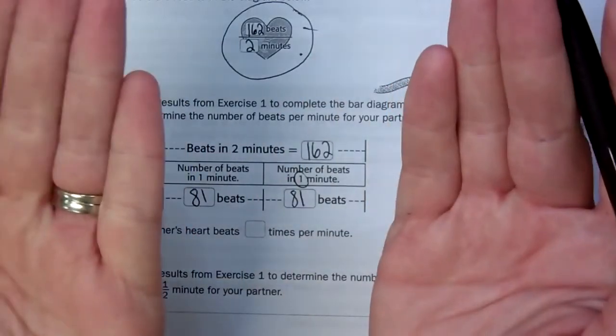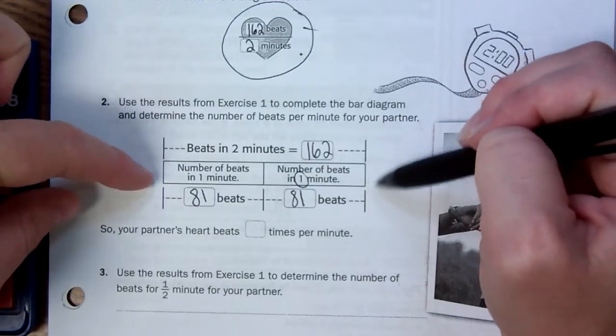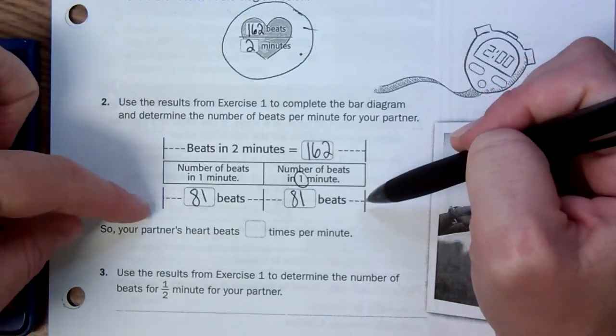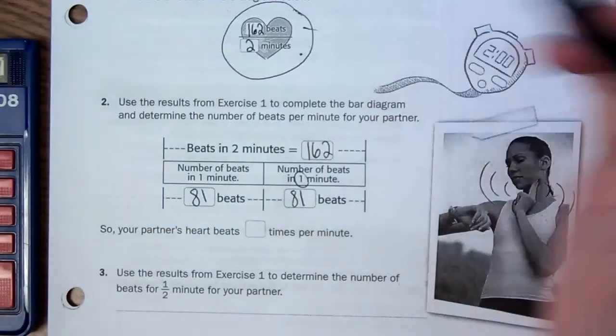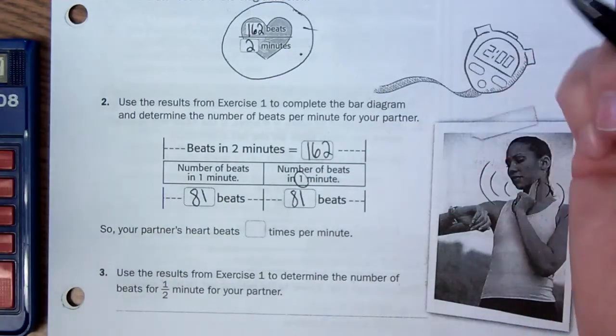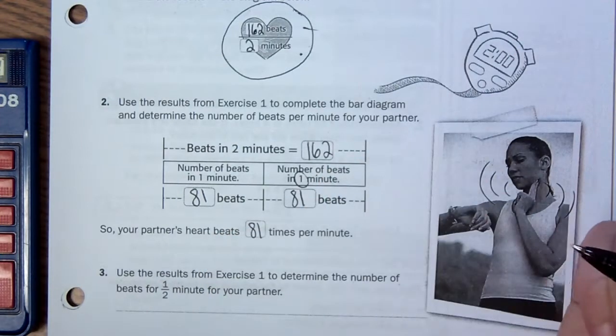So now instead of having it 162 in 2 minutes, it makes sense a lot of times for me to know how many beats it is in 1 minute, because if I can figure out how many beats it is in 1 minute, I can then use it to figure out how much it would be in 10 minutes or 30 minutes really easily. So my heart beat 81 times per 1 minute.